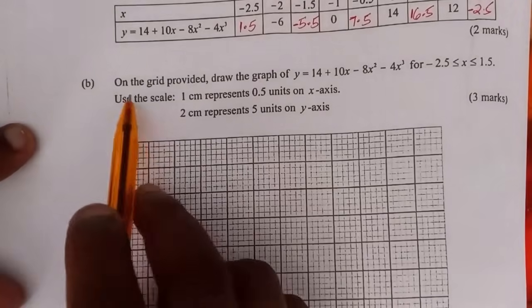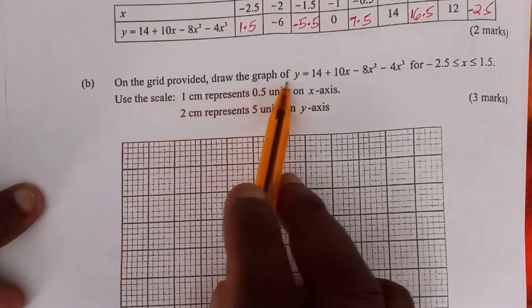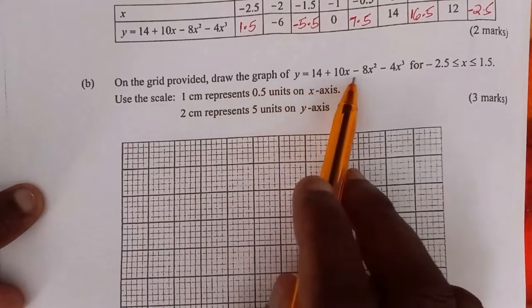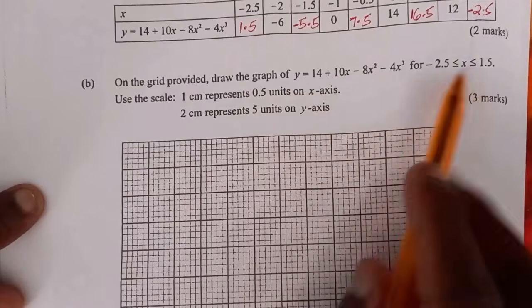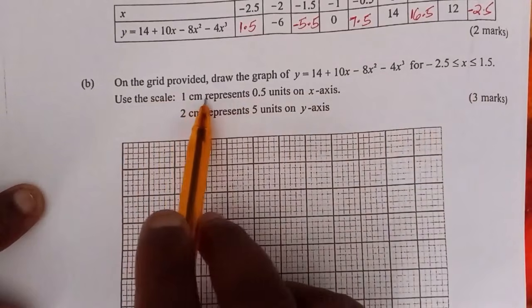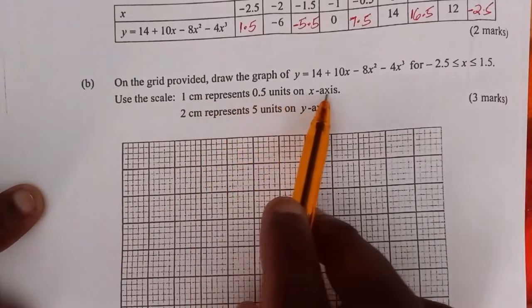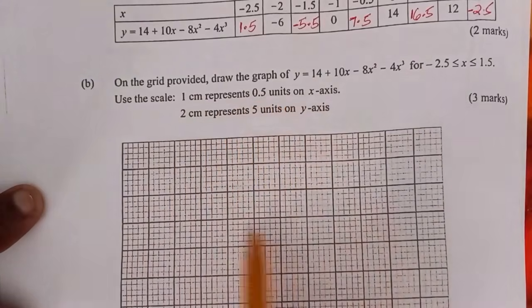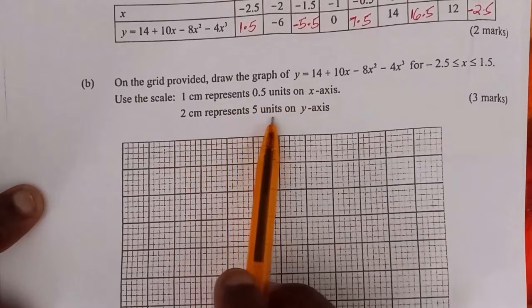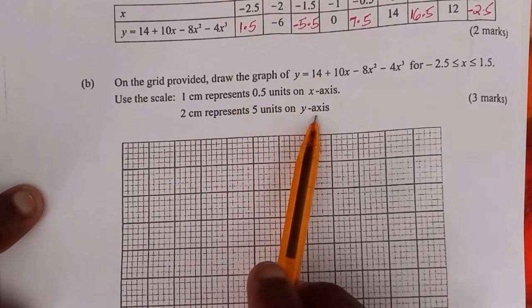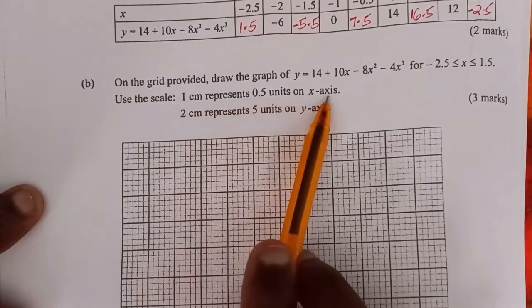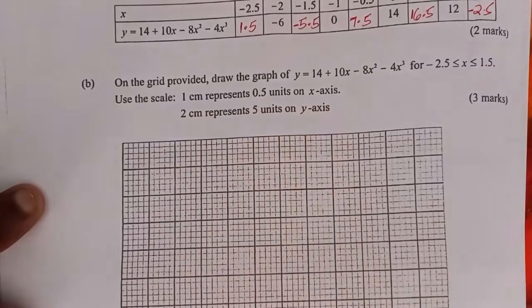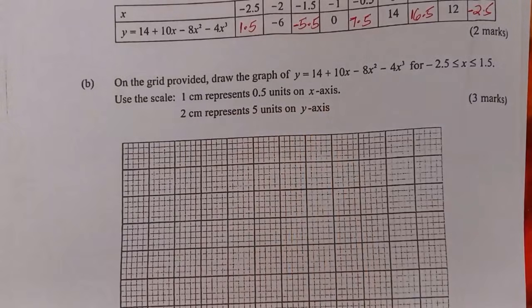So for part B, on the grid provided, draw the graph of y equals 14 plus 10x minus 8x squared minus 4x cubed for this range given here. Then you're given the scale, 1 centimeter to represent 0.5 units on the x-axis and 2 centimeters to represent 5 units on the y-axis. So let us do that. So 1 centimeter to represent 0.5 on the x-axis. You need to be very keen here when you're drawing these. Ensure you use the scale that is given.